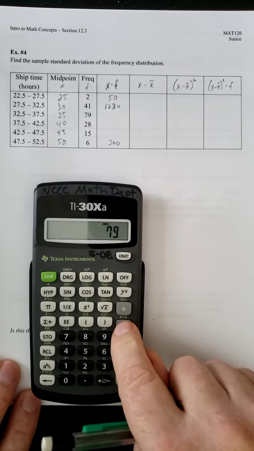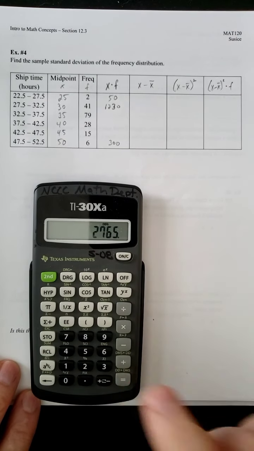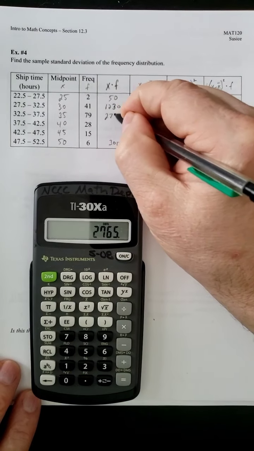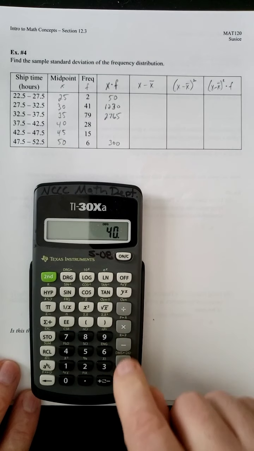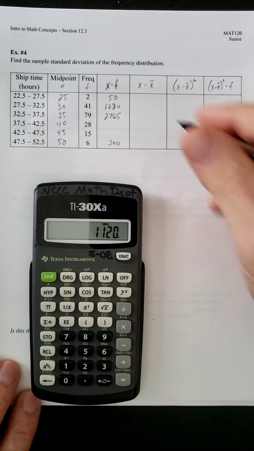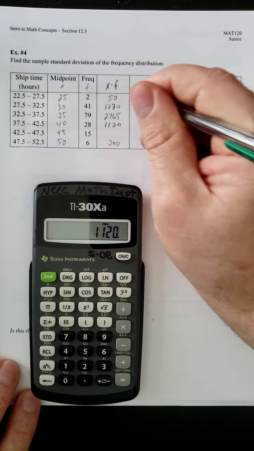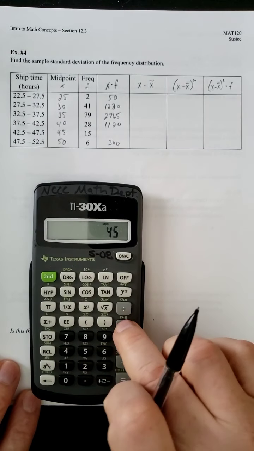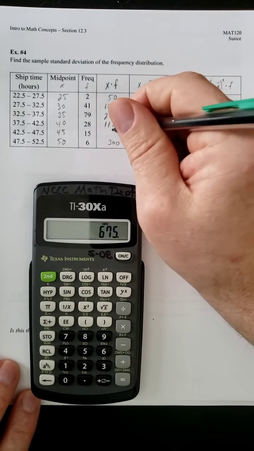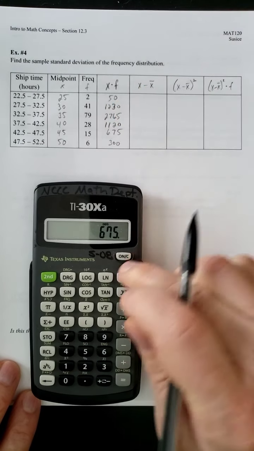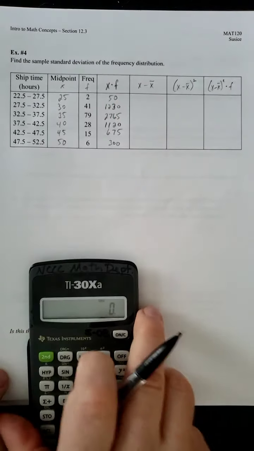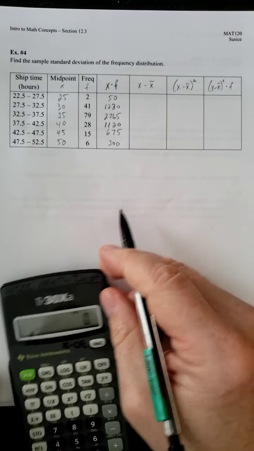Let's do 79 times 35, which is 2765. 40 times 28 is 1120. 45 times 15 is 675. Okay, so there are those first couple of columns.